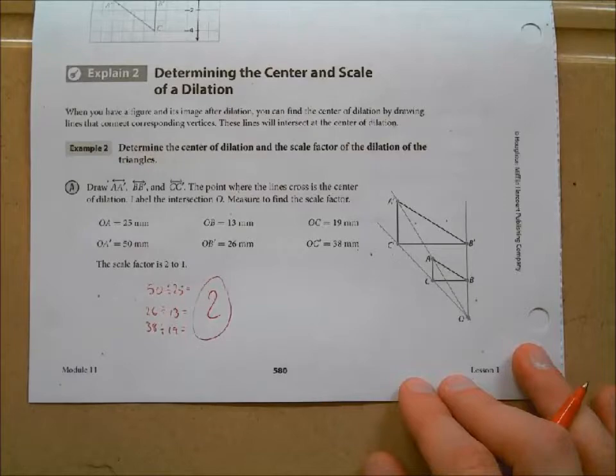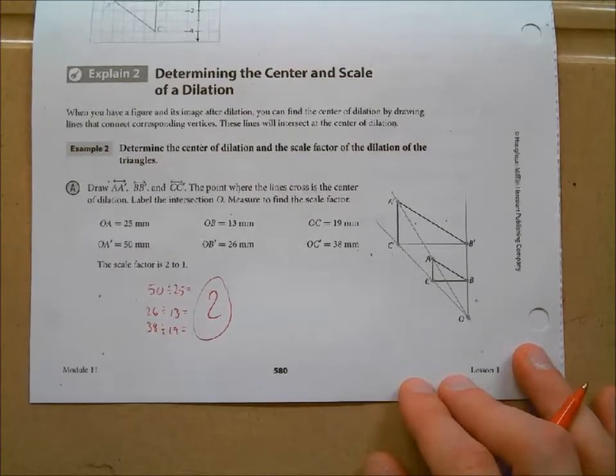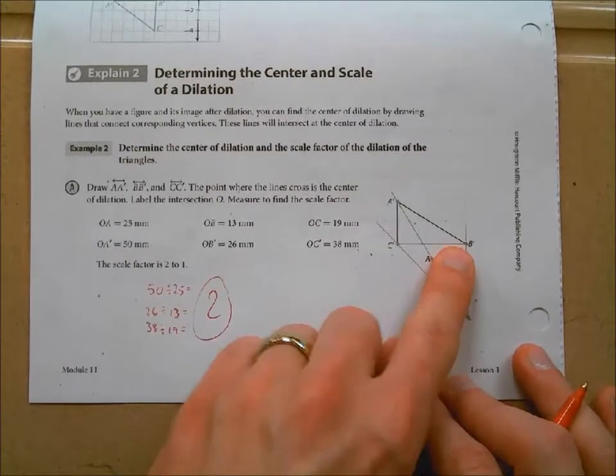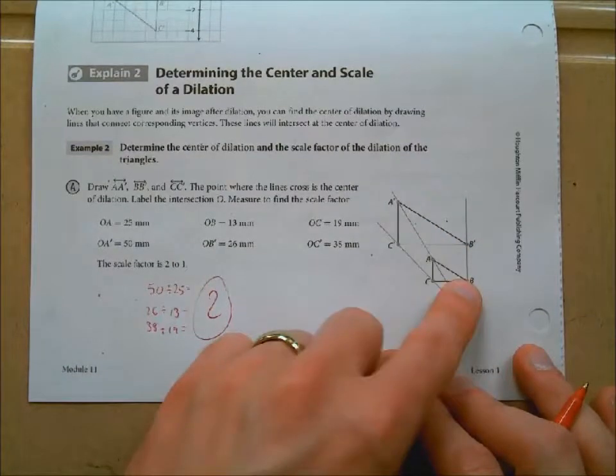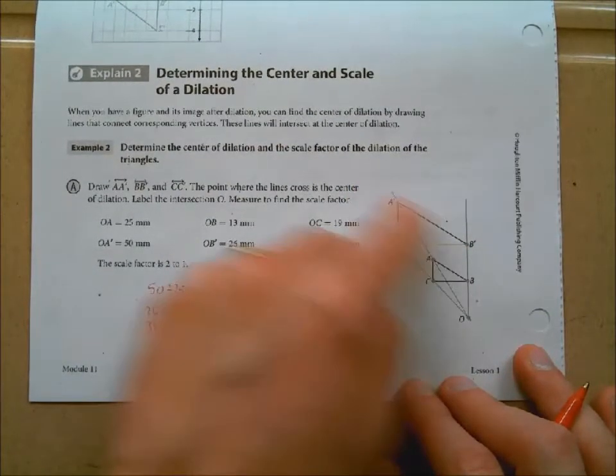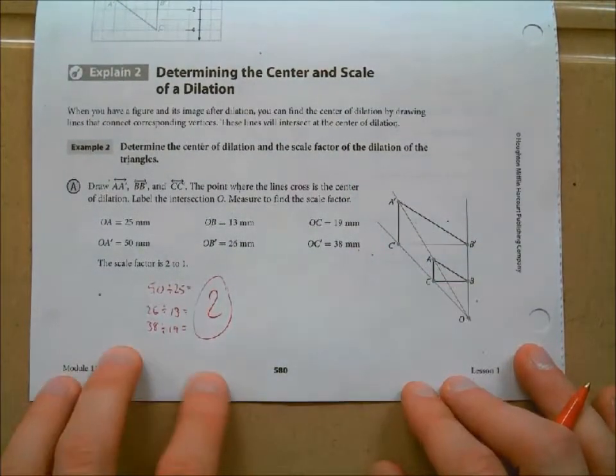Yeah, the length of the segments, exactly right. So we could have done C prime B prime over CB, or A prime C prime over AC, or A prime B prime over AB. That also would have worked too. You would have gotten 2 as well. Okay, very good. Well, let's keep going here.